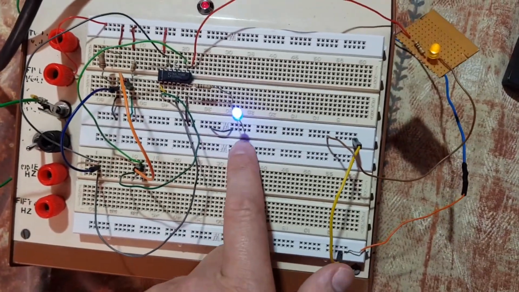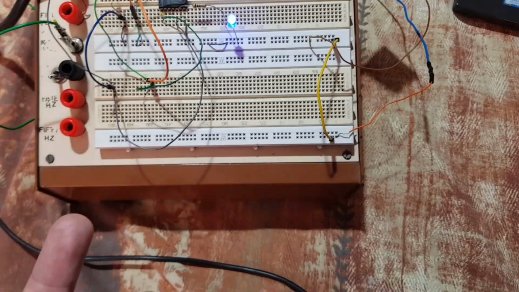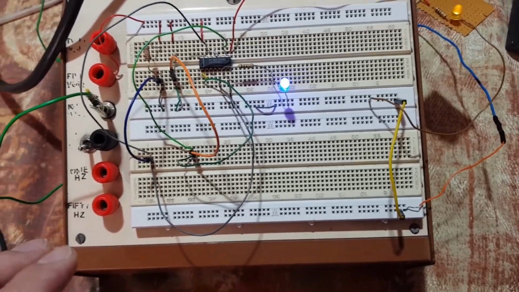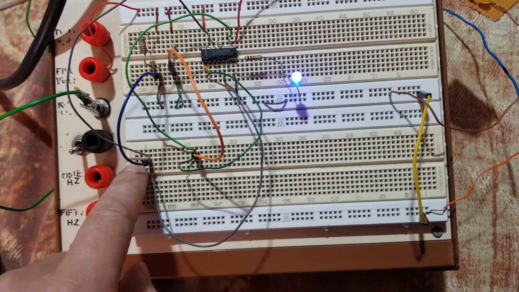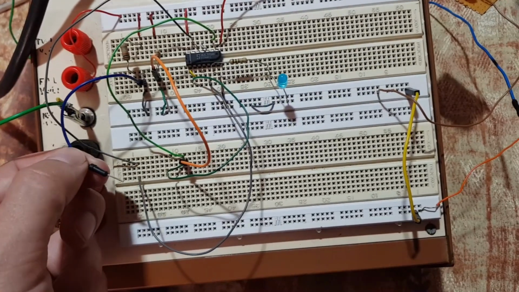The blue LED for pin 6 and the yellow LED for pin 8 is on because both of my input signals are low. So when you put your wire into the breadboard, it views it as a low, and if you take a wire out, it technically goes high.